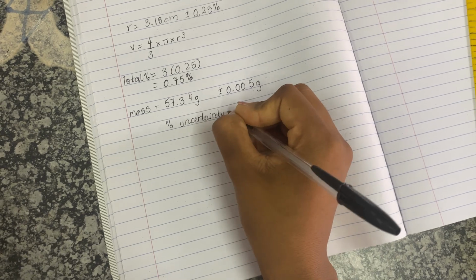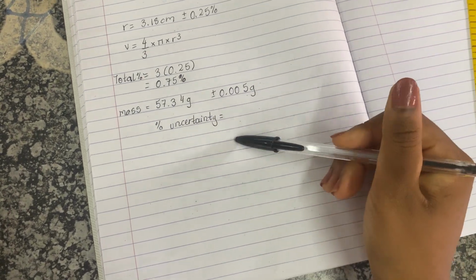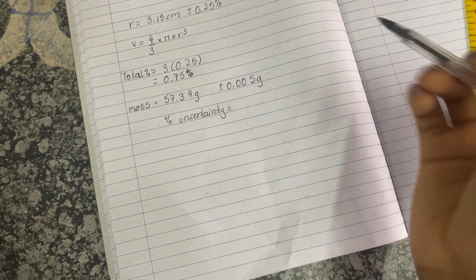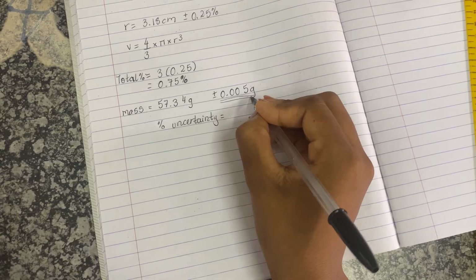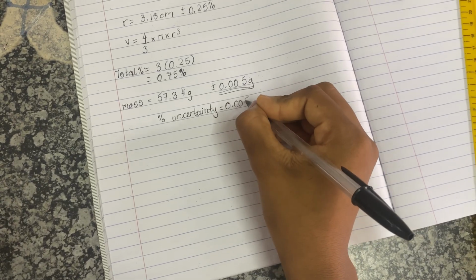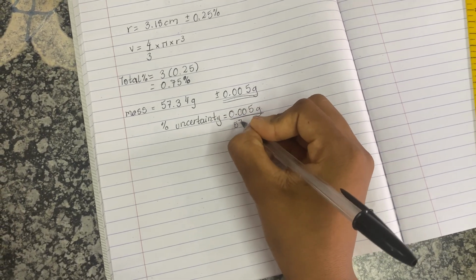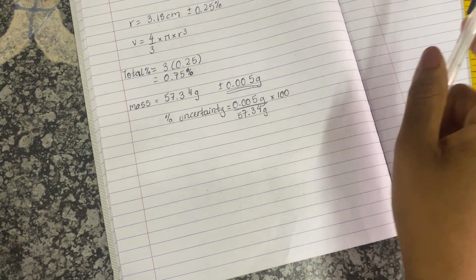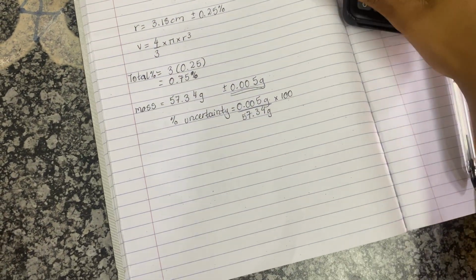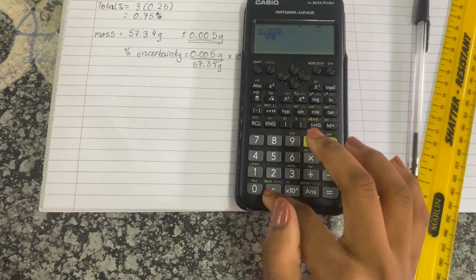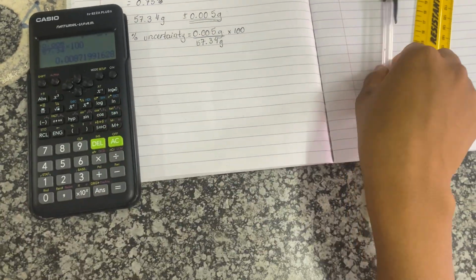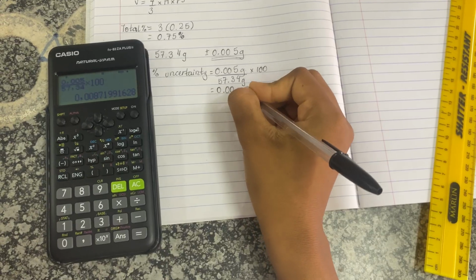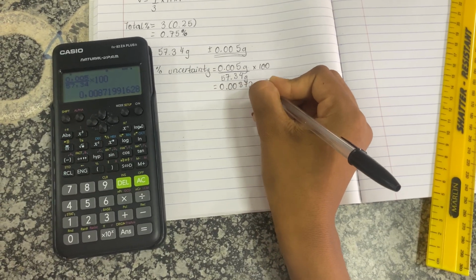To calculate the percentage uncertainty, we use the same formula as before, which is percentage uncertainty is equal to absolute uncertainty divided by reading times 100. The absolute uncertainty is 0.005 grams divided by 57.34 grams times 100. The percentage uncertainty is equal to 0.00872%.